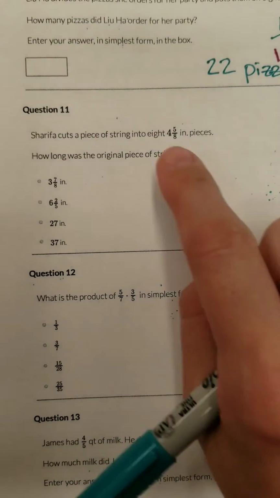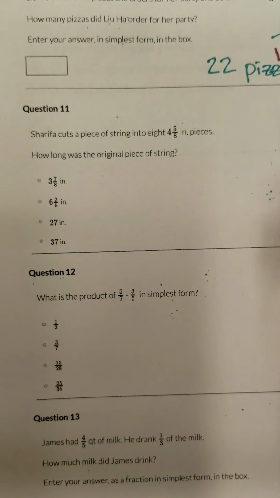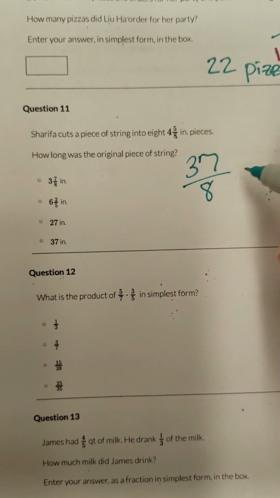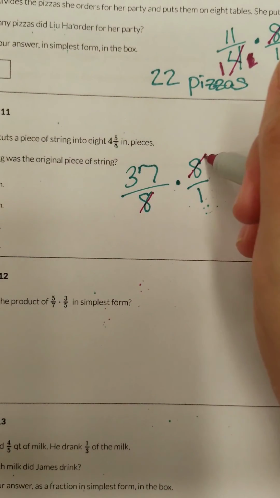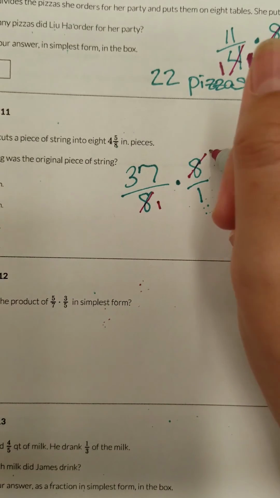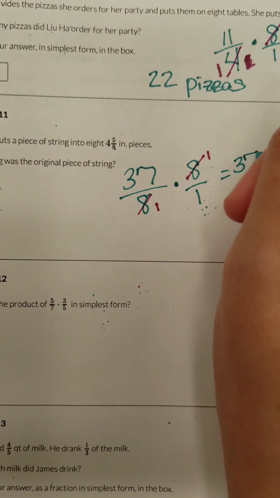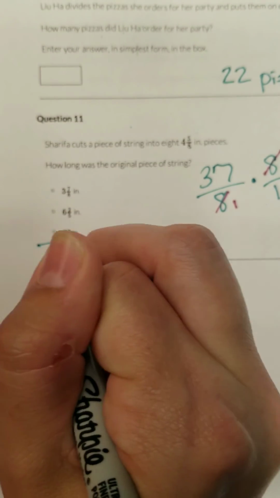Number 11. Sharifa cuts a piece of string into 8 4 5/8 inch pieces. How long was the original piece of string? So I'm going to turn this into an improper fraction. 8 times 4 is 32, plus 5 is 37, over 8 times 8 pieces. So I look for anything that I can simplify. I see that these both have a factor of 8. So I'm left with 1. 37 times 1 is 37, over 1 times 1, which is 1. So my answer would be 37 inches.